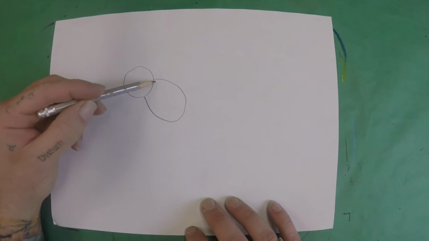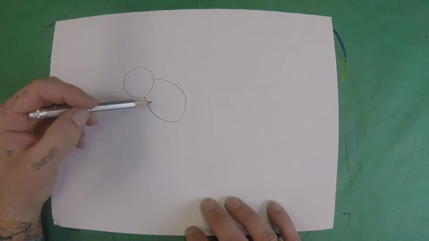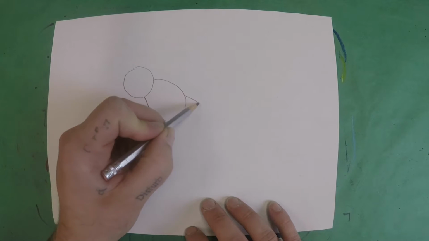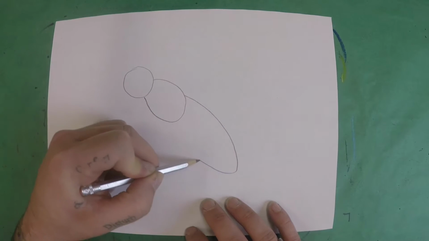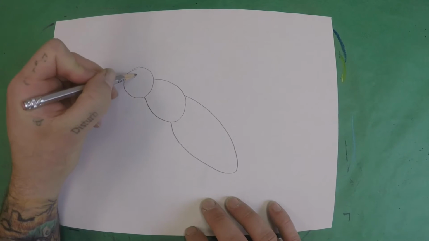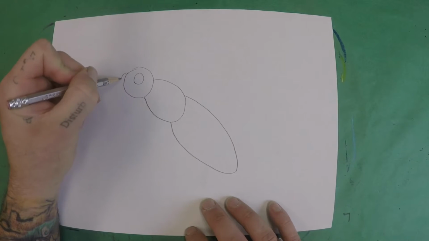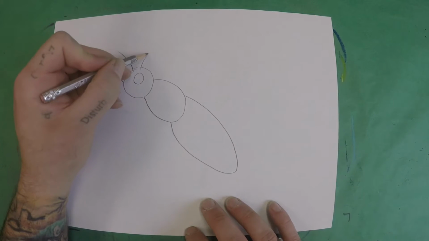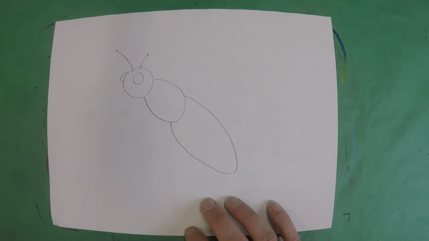Now notice here with this, these shapes overlap each other. This circle covers up part of that oval. And then finally, we have the abdomen, which is the back part of the bee. For that one, we use kind of a long, skinny oval. Now, that's not all the parts that a bee has. They have eyes, these ovals. They have antenna. We use some kind of curvy lines like that.